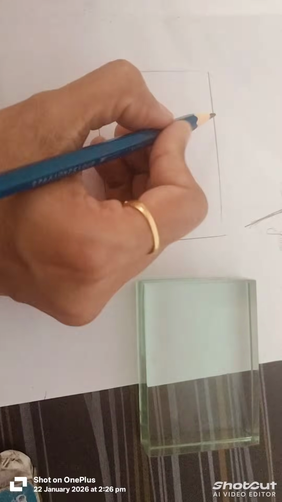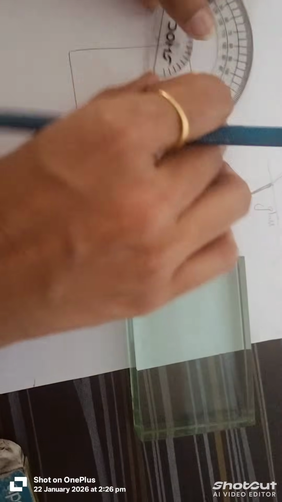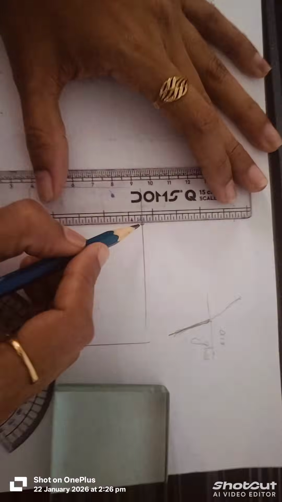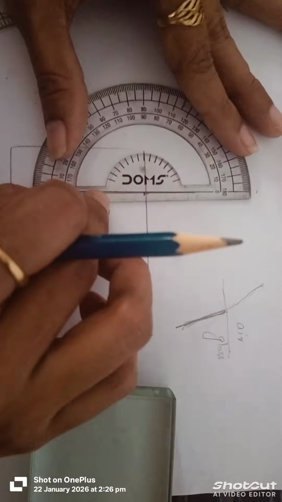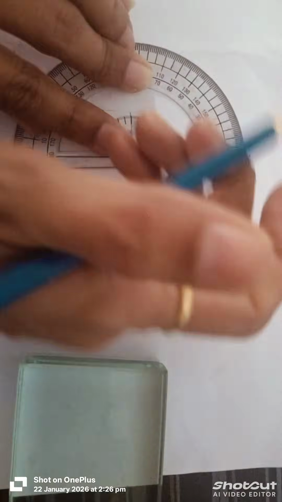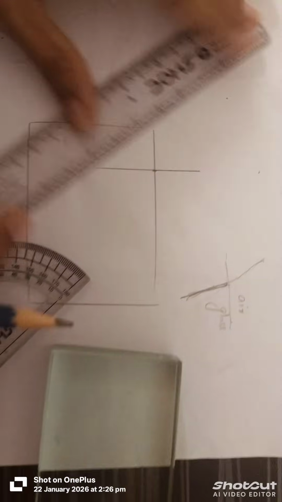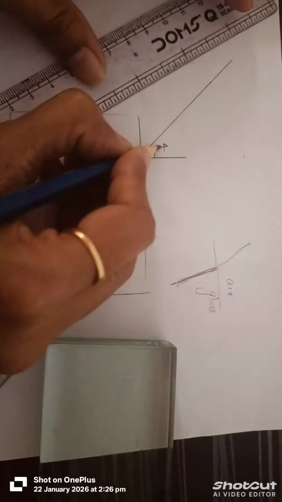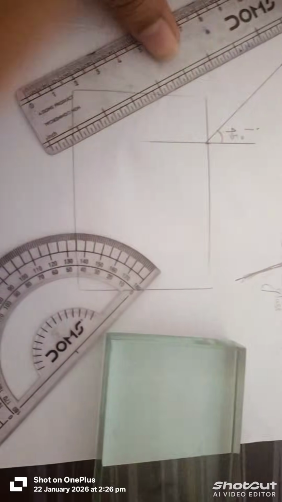Select a point. Keep your protractor. Mark 90 degree. Draw normal. Tilt the protractor. This time you will take 45 degree. Where is 45? Between 40 and 50. 45 degree. So your second incident ray is making 45 degree with normal. So this is angle of incidence.